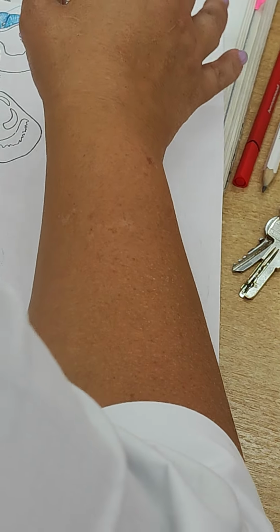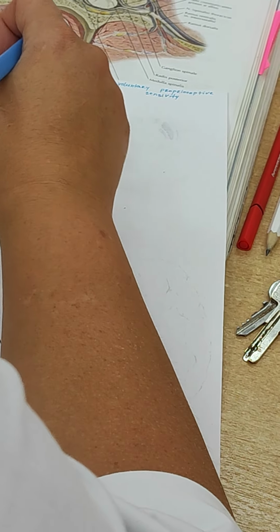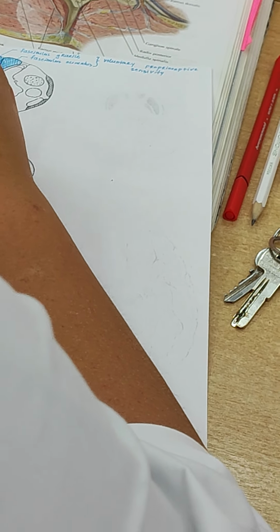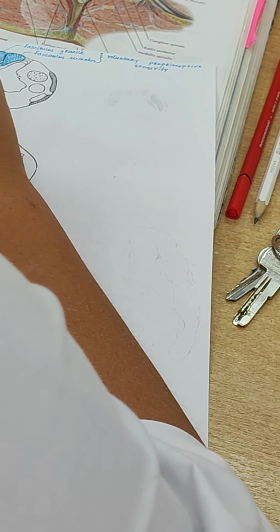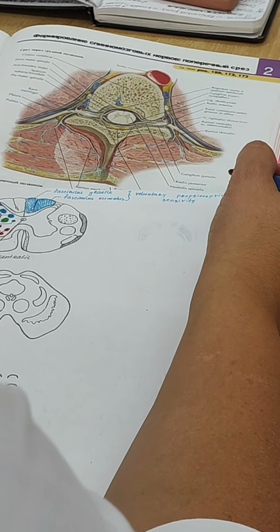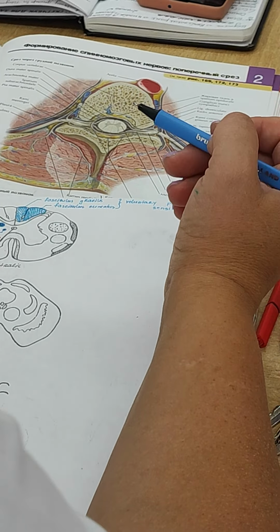Proprioceptive receptors are located in the muscles, bones, joints. Interoceptive are located in the internal organs, and exteroceptive are located in the skin. We feel temperature, tactile, pain. Those are different receptors. So proprioceptive sends signals from our muscles, joints, and bones.